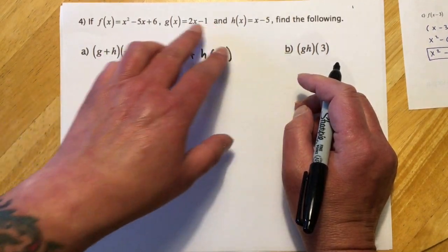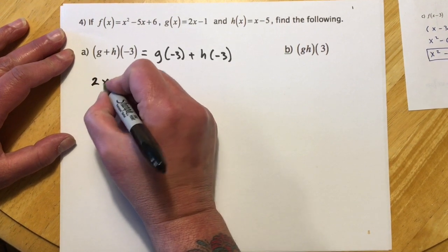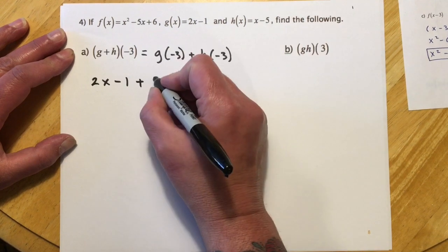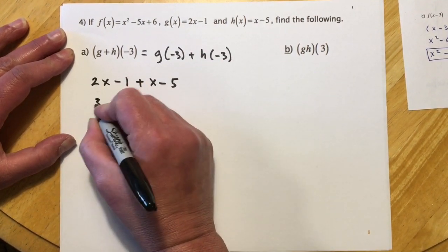So I can do it one of two ways. I could add these together first, which is actually probably easier. 2x minus 1 plus, that's my g, and then h is x minus 5. So 2x and x is 3x.